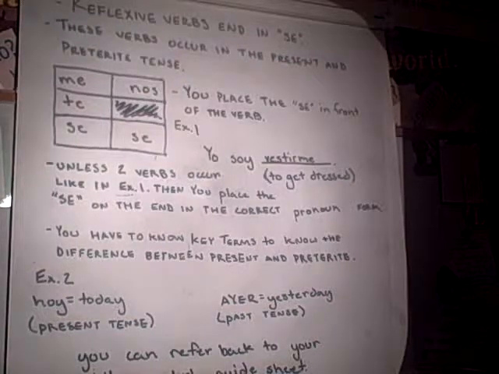So you have to watch out for different things that are irregular in the present tense, different things that are irregular in the preterite, and each verb has its own set of rules. But what stays the same for either present or preterite? You're right, the reflexive pronouns.